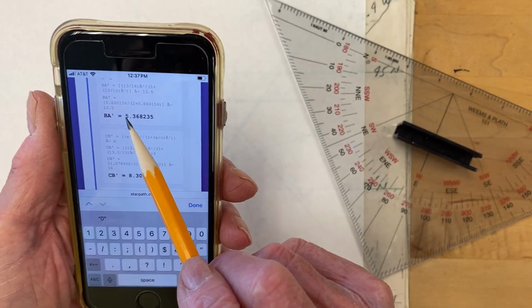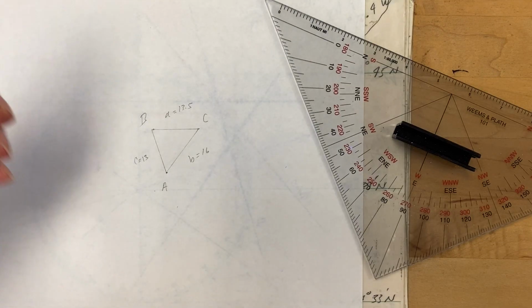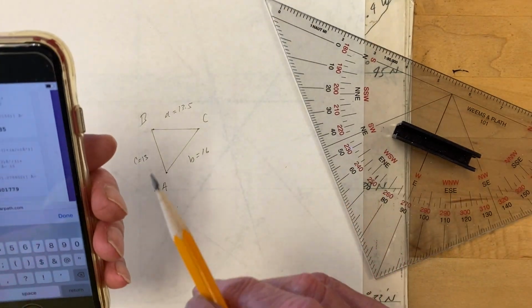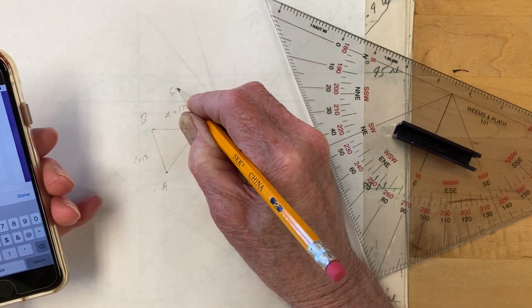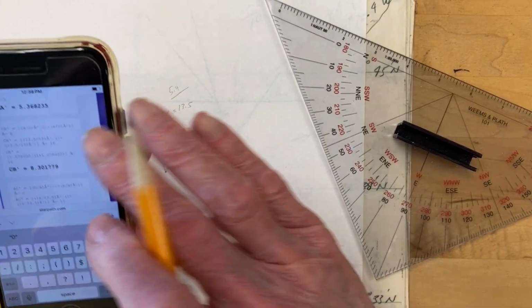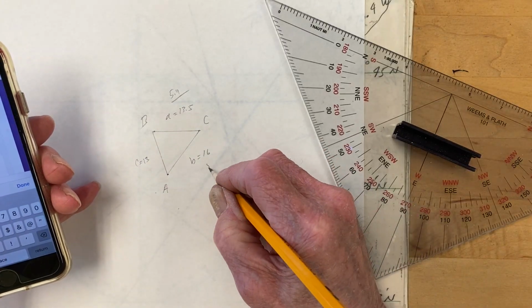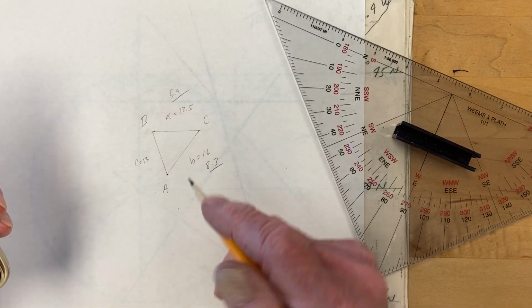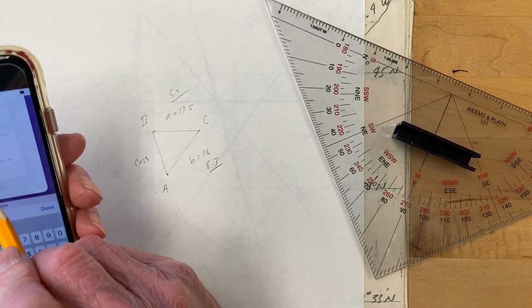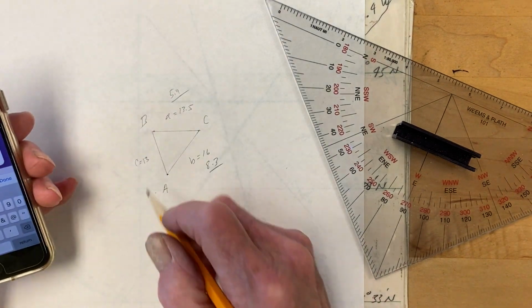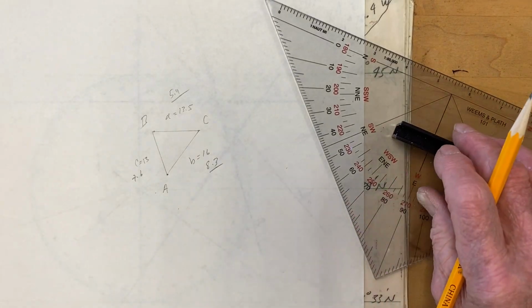B to A prime is 5.4. So we want here 5.4, and then we've got C to B prime is 8.3, and then A to C prime, 7.6. Okay. Now I have to draw those in.